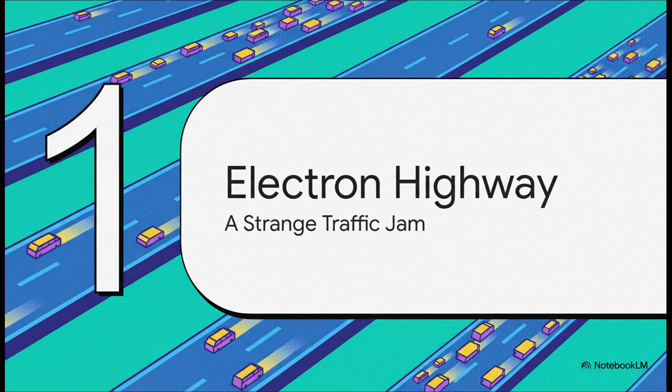The best way to think about it is like a weird traffic jam on an electron highway. You've got a big multi-lane road, but for some reason, every single car is crammed into the shoulder lane. It makes no sense. Well, this strange behavior actually has a name. It's called the skin effect.